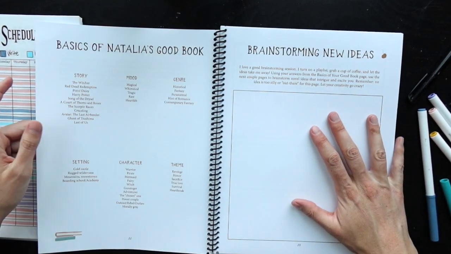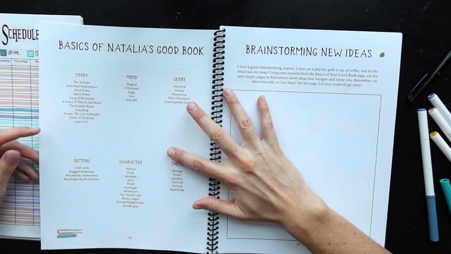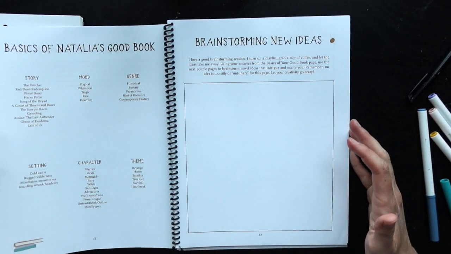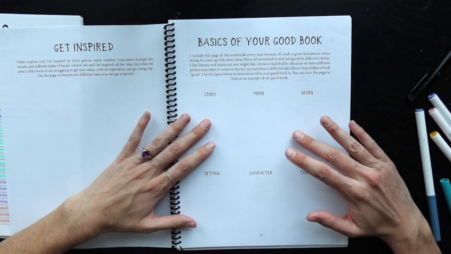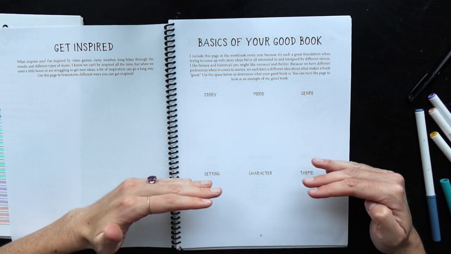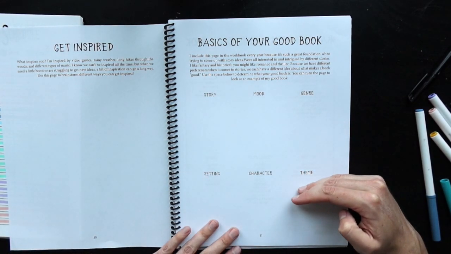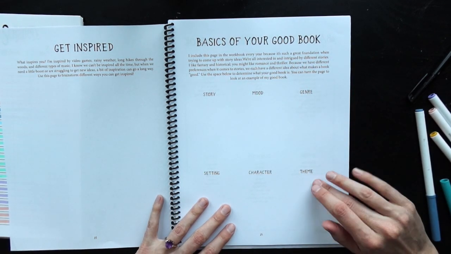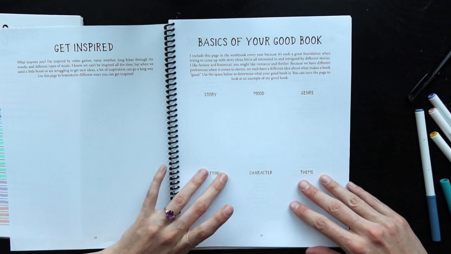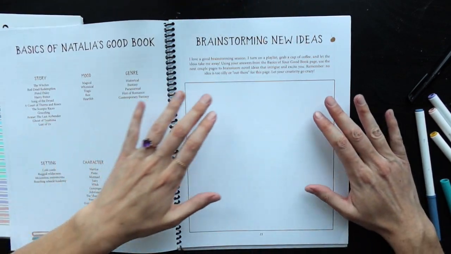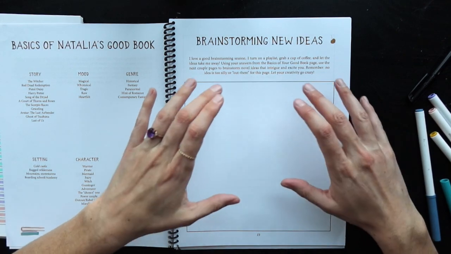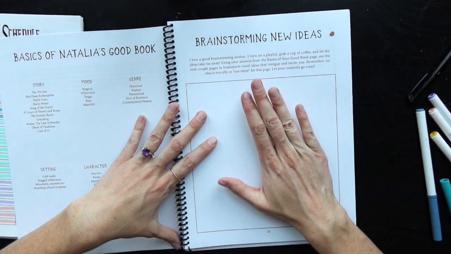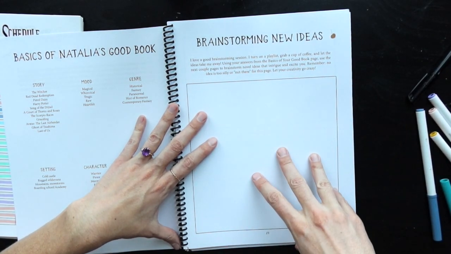I have an example here, and this is still all relevant to me and to what I really like in a good book and a good story, a game, a movie, etc. But I think I'm going to go ahead and fill this out again, talk you through the process, what I'm thinking, so that you have a hands-on example when it comes to filling out the basics of your good book page. And this will also help me when it comes to brainstorming new ideas, because this is where the real development of a potential new story starts, the brainstorming new ideas page.